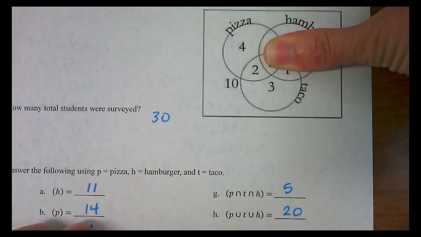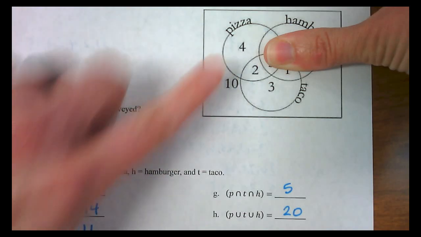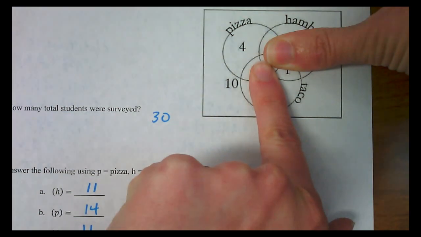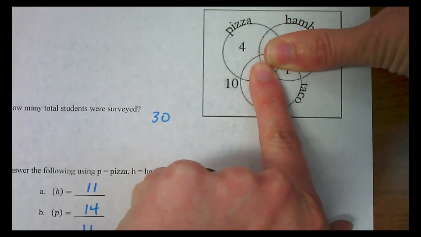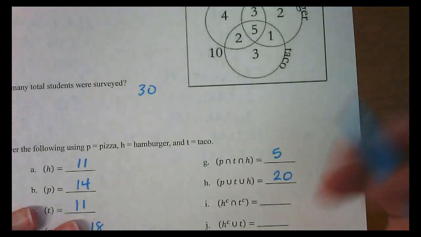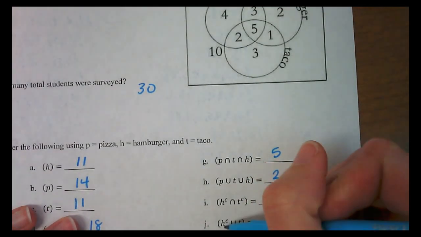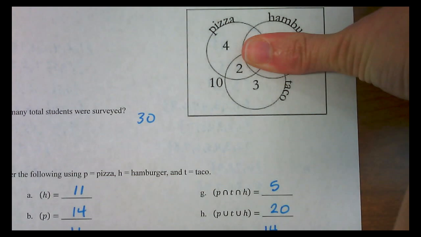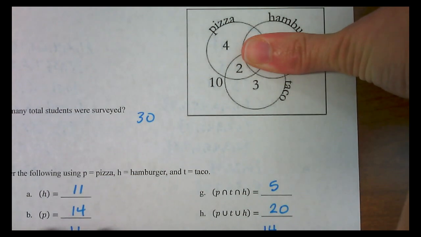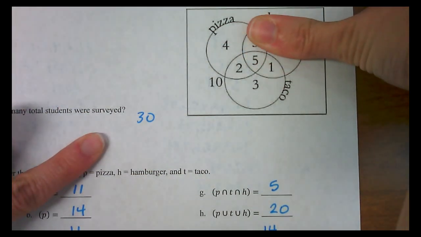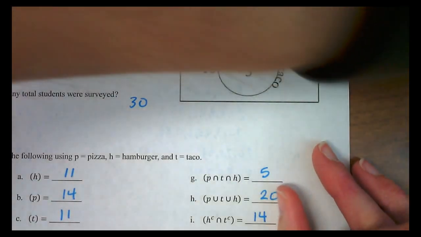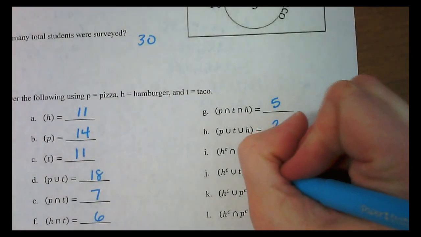Thank you. So the complement of hamburger is these guys. The complement of taco is going to be leaving out these. So those 2 numbers together would be where the complements overlap. So 4 and 10 make 14. Now I've got the complement of hamburger, which is all of these, if I'm covering up all of hamburger, union with taco, which is going to mean I'm going to put back the tacos. So I got to add up everything except the 3 and the 2. So that should give me 35.